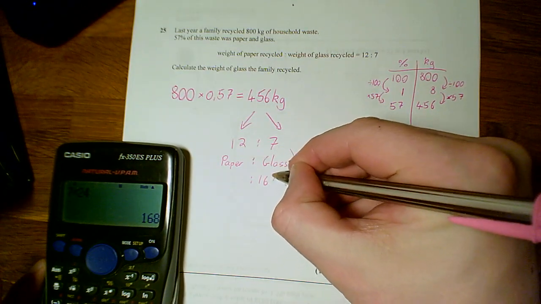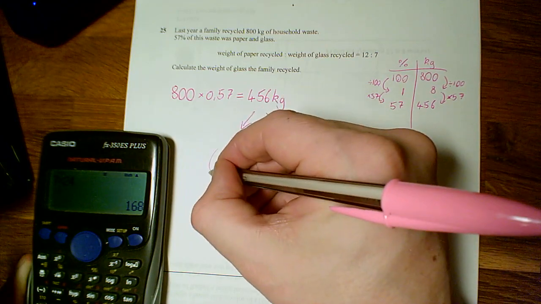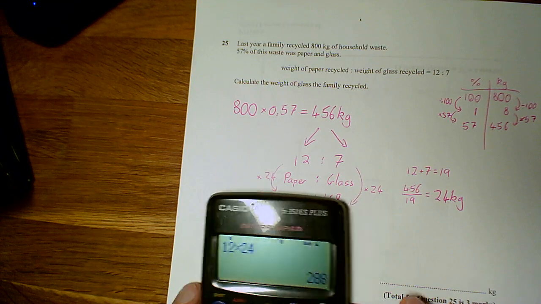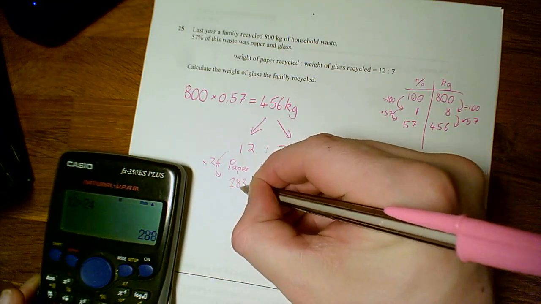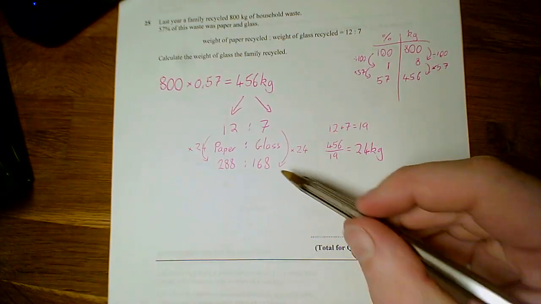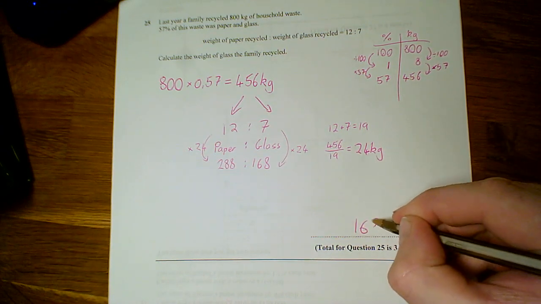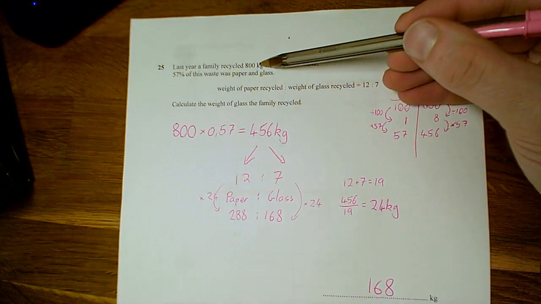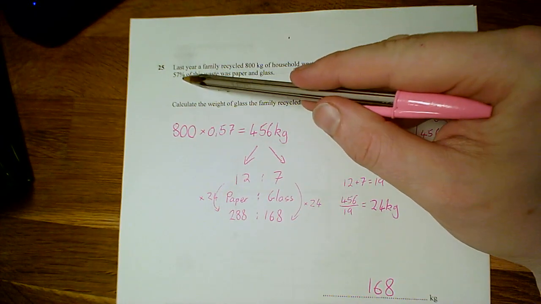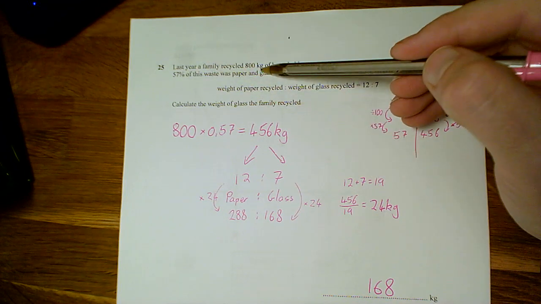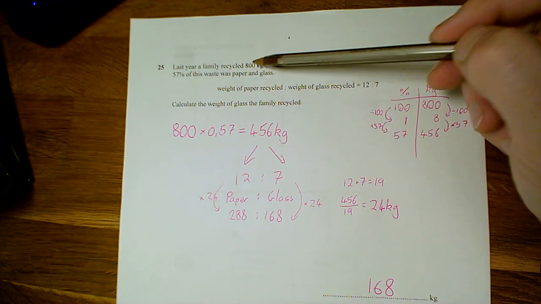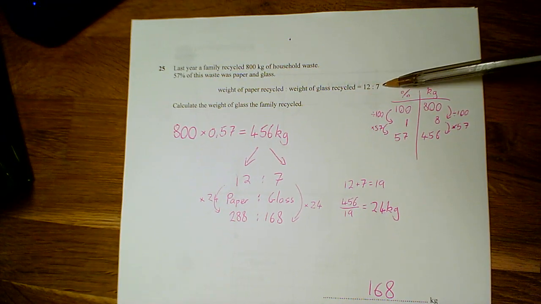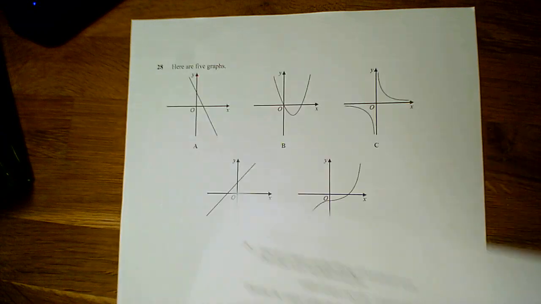168 kilograms of glass. If you're interested, you can work this one out as well. 12 times 24, that's 288 kilograms of paper, 168 kilograms of glass. Does that sound about right? Well, it's less than 800, that's a great start. And it's got to be a lot less than half of that, because they recycled a little over half of it, and then about a third of that, 7/19, was glass. So yeah, sounds about right to me.